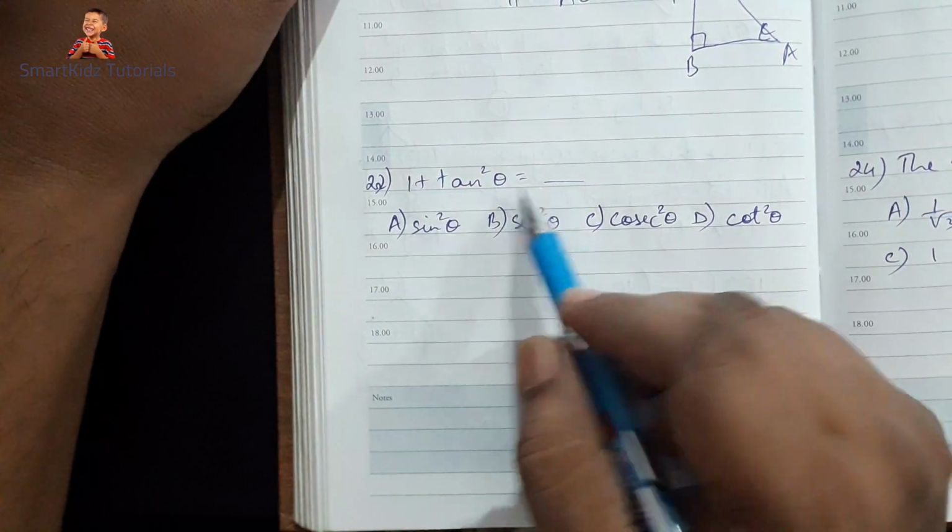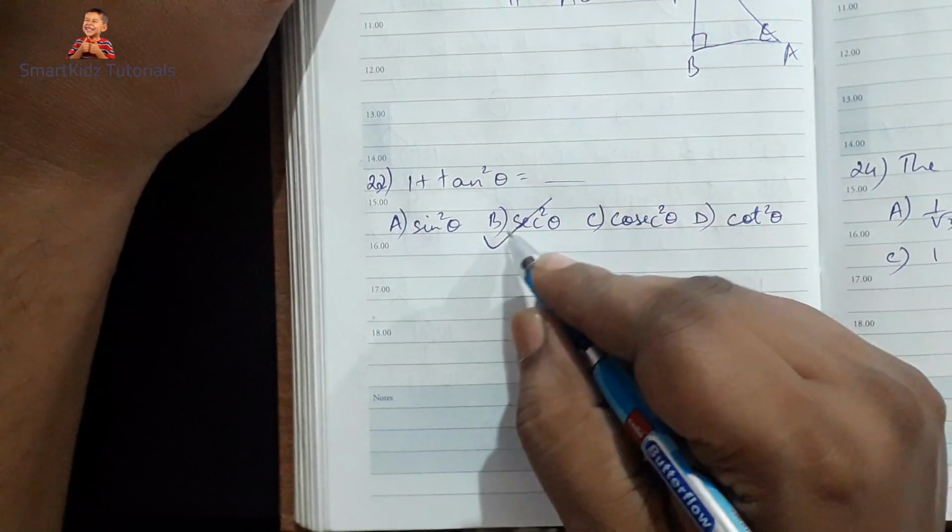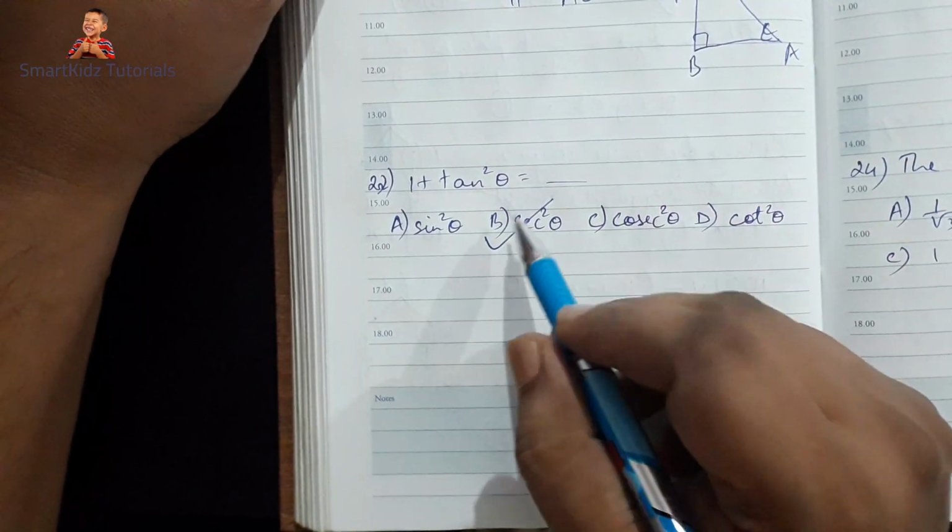Next question, 22nd, 1 plus tan square theta. This is an identity. 1 plus tan square theta is equal to sec square theta. So B should be your answer.